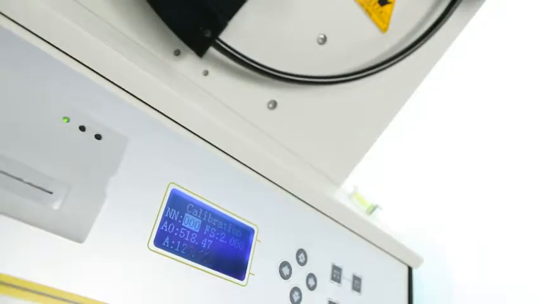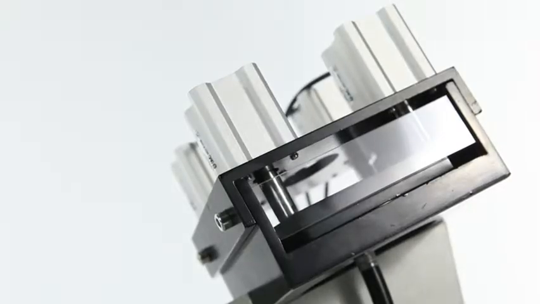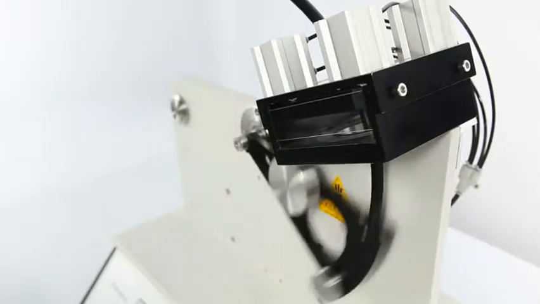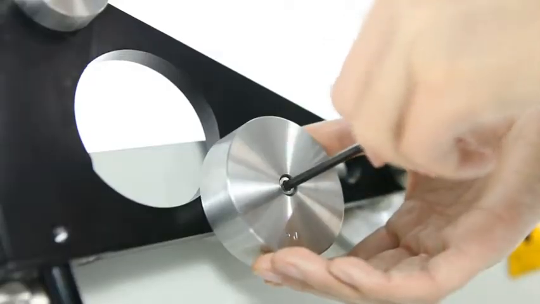The computer-assisted horizontal adjustment system and the design of pneumatic pendulum release and sample clamping significantly improve the stability and accuracy of the test results. The testing range can be easily extended by changing the augmenting weight.